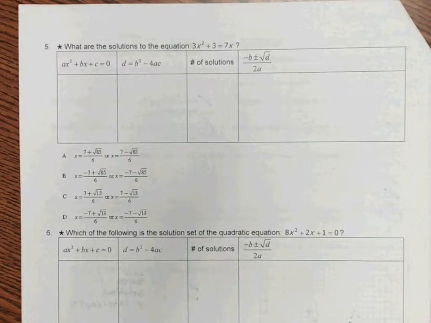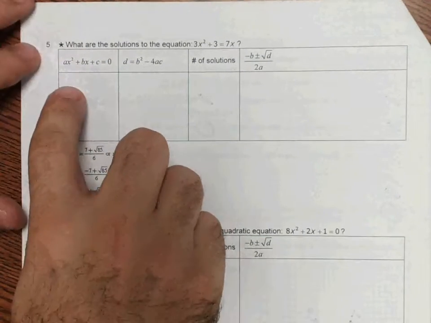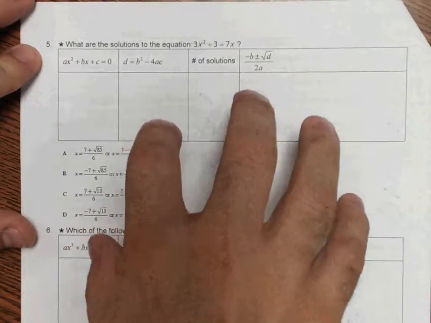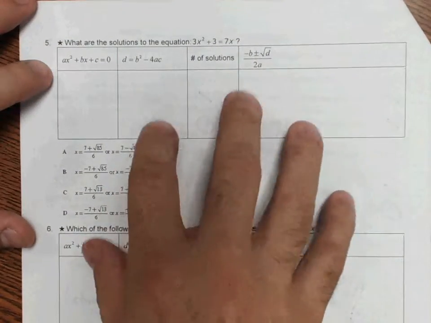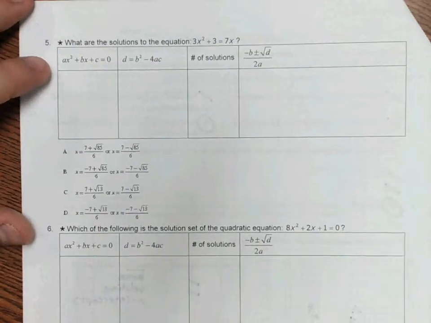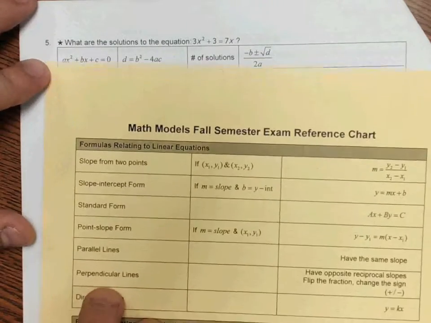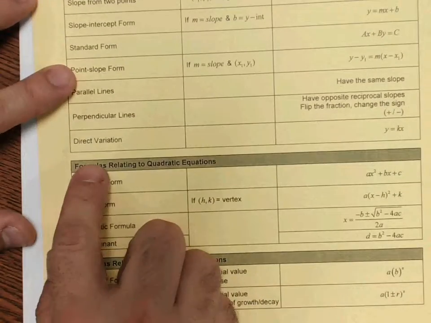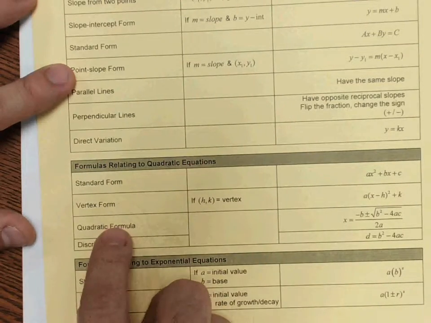All right, we're on to some quadratic formula problems. So I broke this up. This will not look like this on the final exam. You need to know how to do this on your own and how to use the formula, which is already on the formula chart in formulas relating to quadratic equations, quadratic formula.